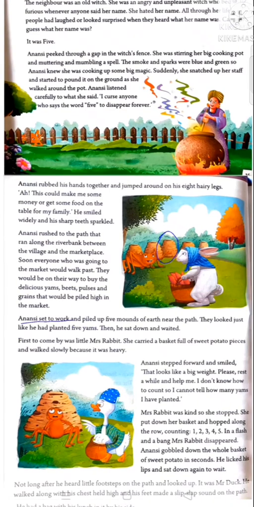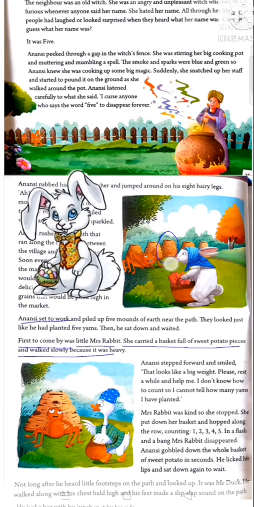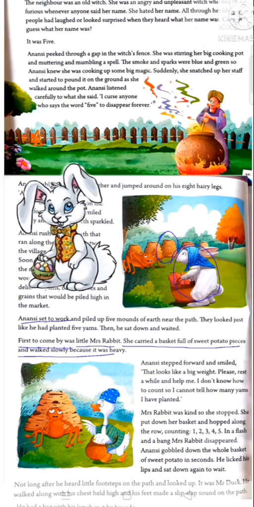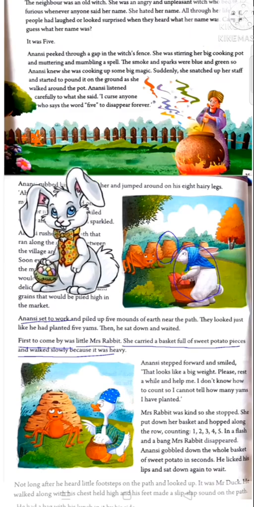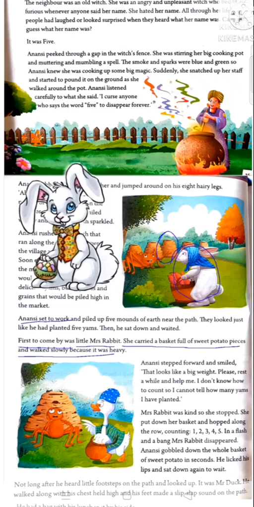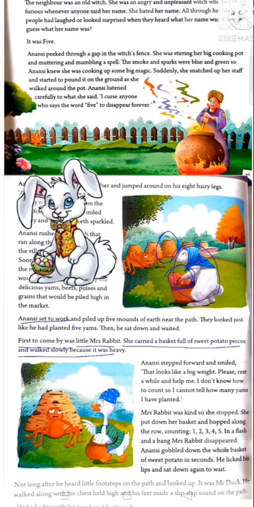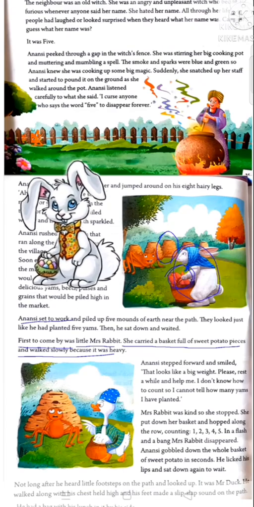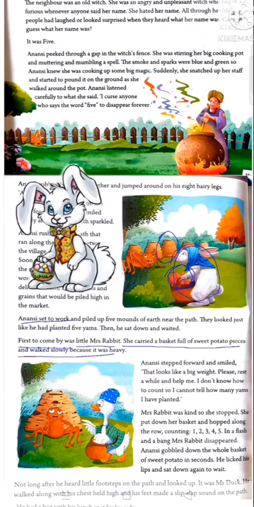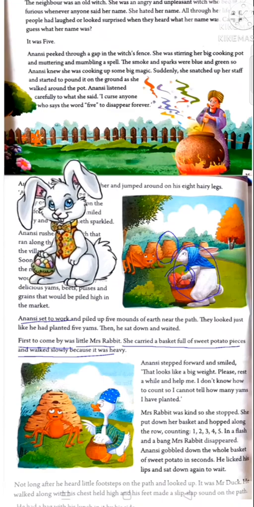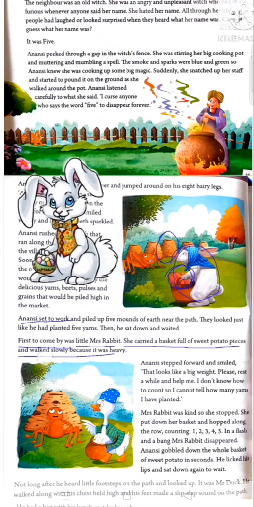Next, first to come by was little Mrs. Rabbit. She carried a basket full of sweet potato pieces and walked slowly because it was heavy. So as you can see, first one was little Mrs. Rabbit, wife of Rabbit, and she carried a basket which was full of sweet potatoes. As you can see in her basket, there are many sweet potatoes. And as the basket was heavy to carry, the rabbit was moving slowly.